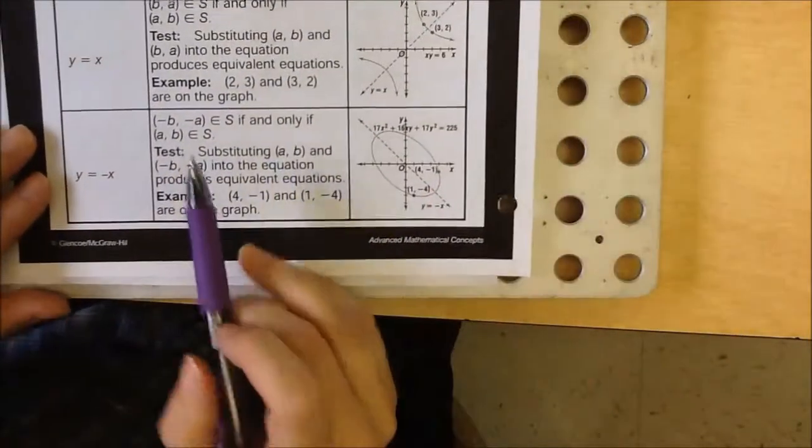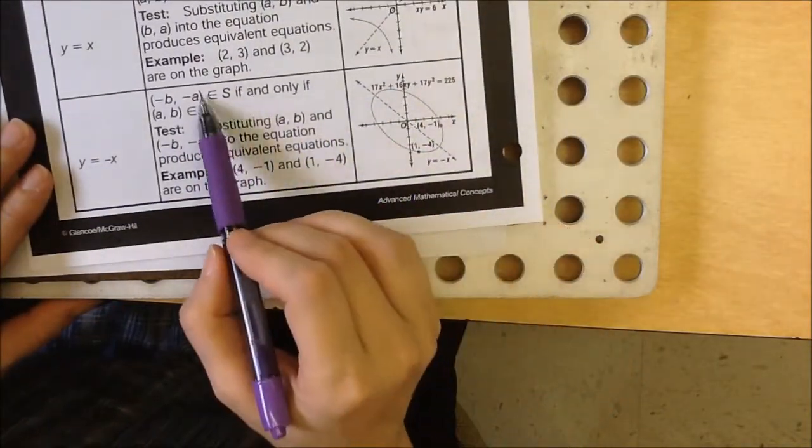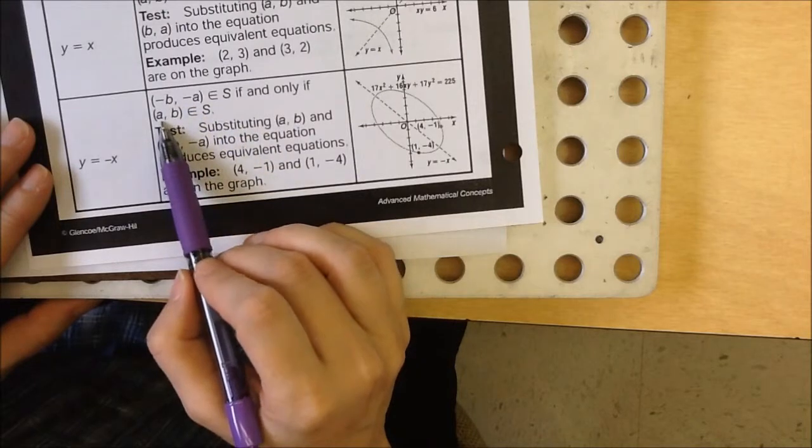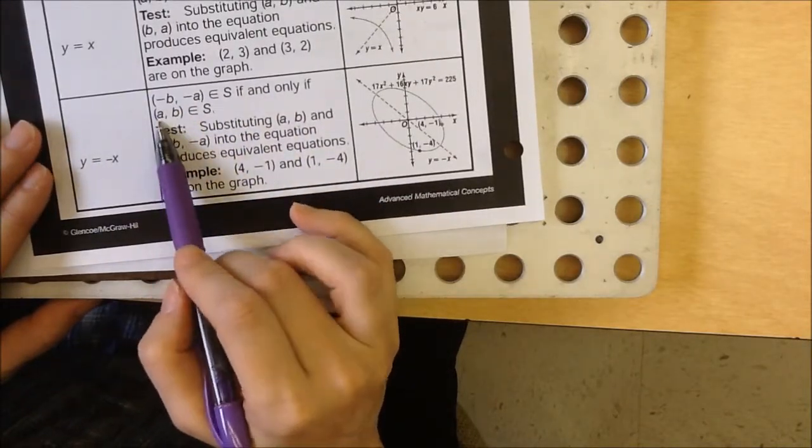And symmetrical about the line y equals negative x, which is the opposite diagonal, you flip them, switch them, and negate them.